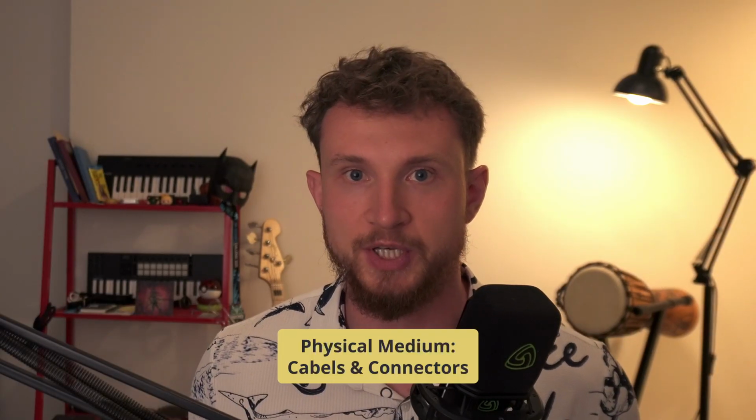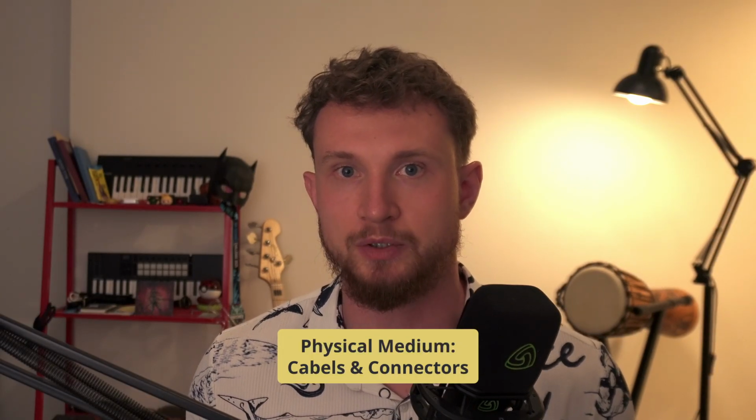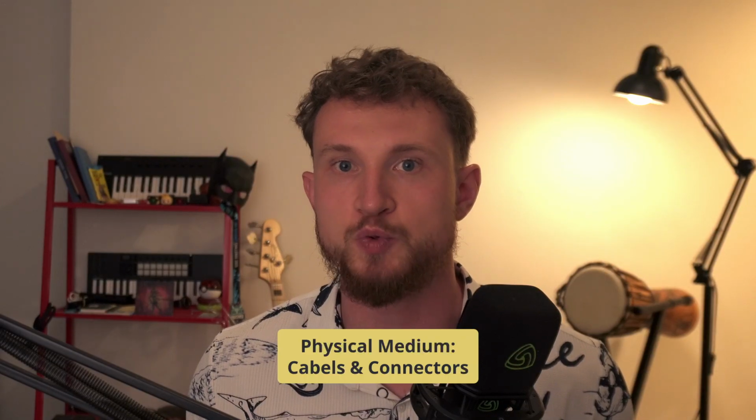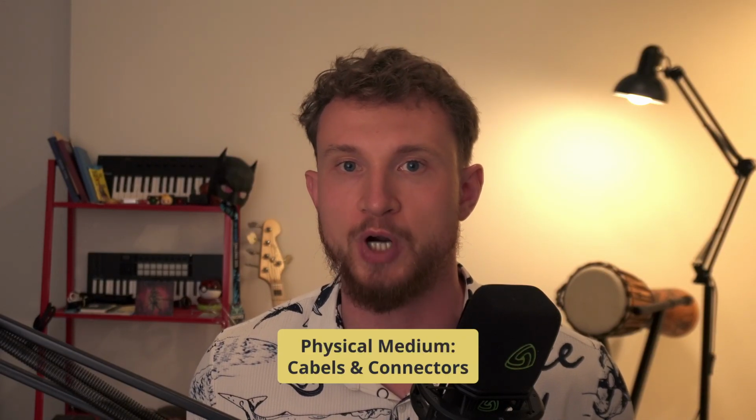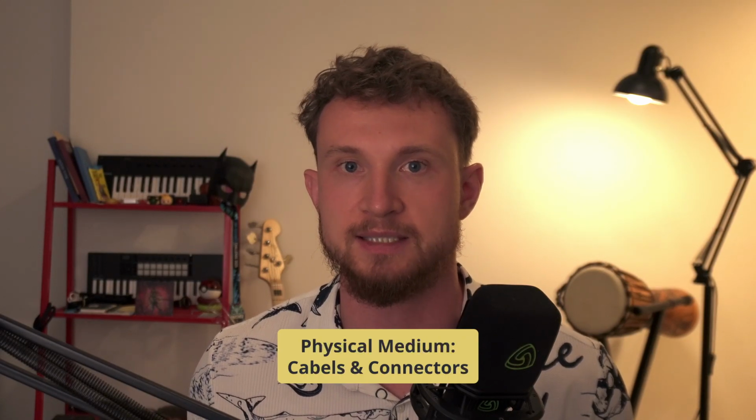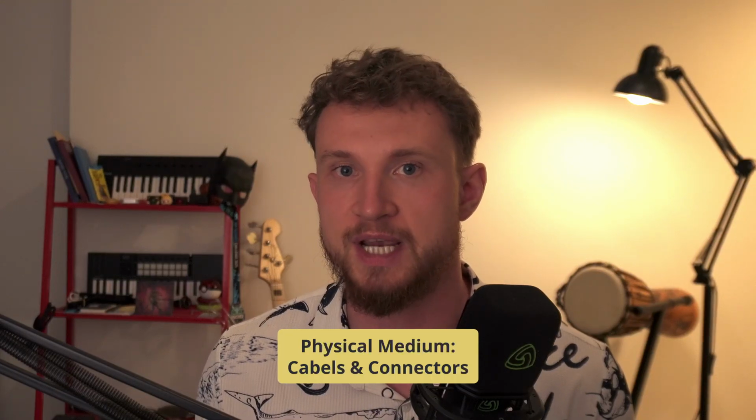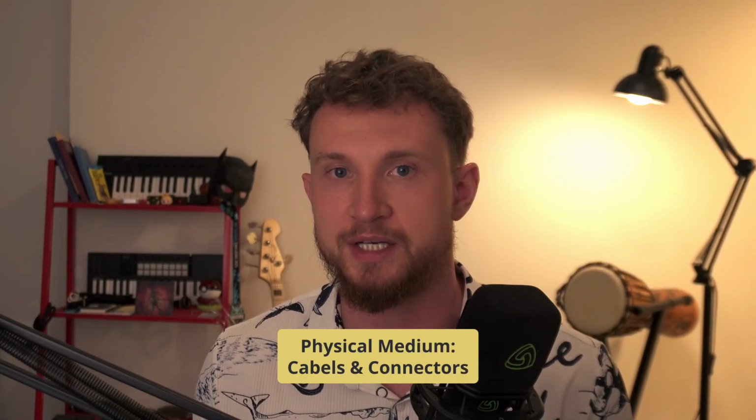Now that we've covered the examples, let's dive into a bit of theory. We need to understand the fundamental difference between a physical medium standard and data transmission protocol. The physical medium standard describes the actual hardware, the types of cables we use like copper wire or fiber optic, and the connectors at the ends like the 3.5mm TRS, mini jack or RCA.